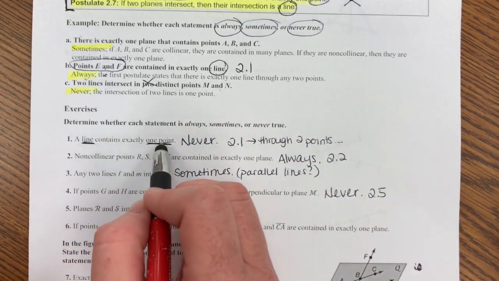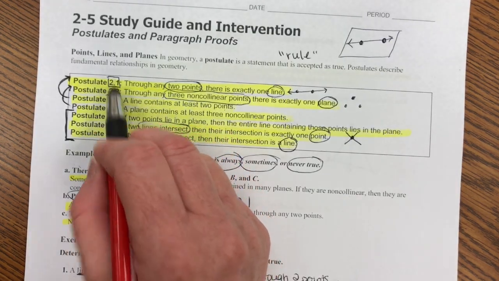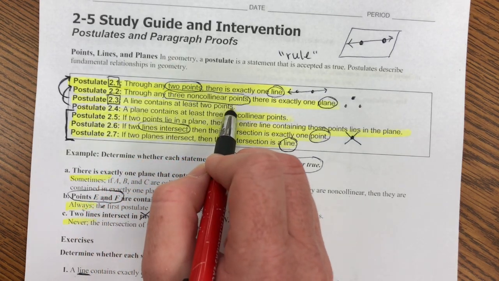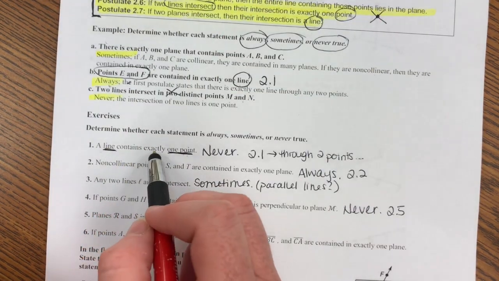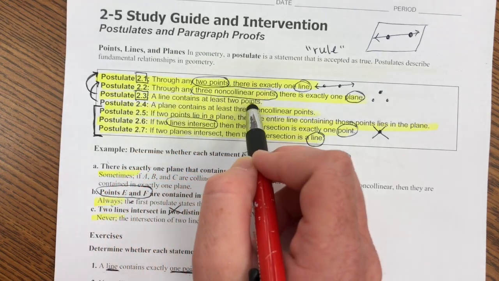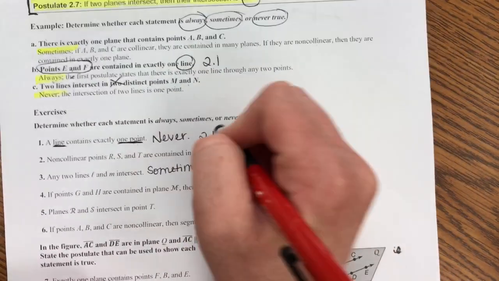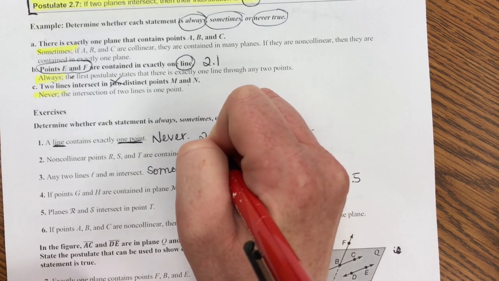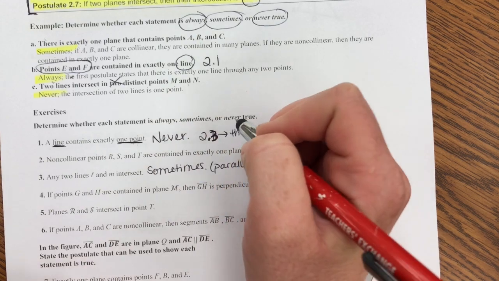A line contains exactly 1 point. A line contains 2 points, and it tells us up here in 2 different rules. Through any 2 points, there's 1 line, or a line contains at least 2 points. So since this says a line contains 1 point, and rule 2.3 says a line contains at least 2 points, 2.3 would be the reason why this is never true. It contradicts it. There is a rule that directly corrects that statement.